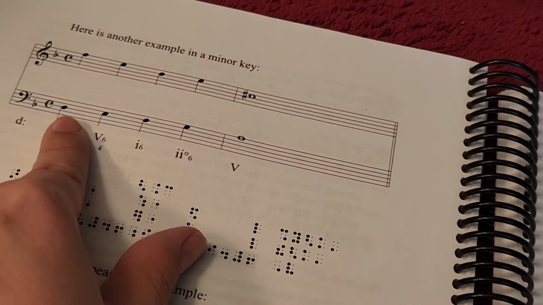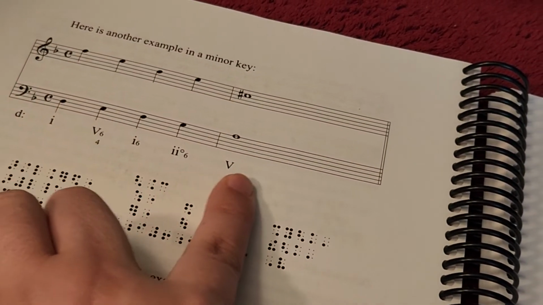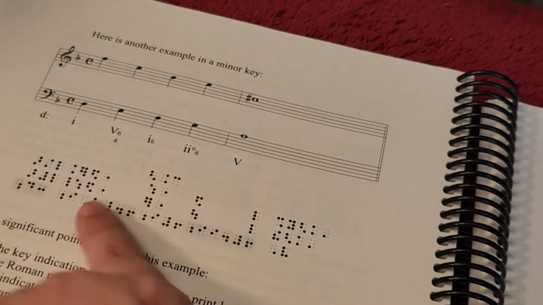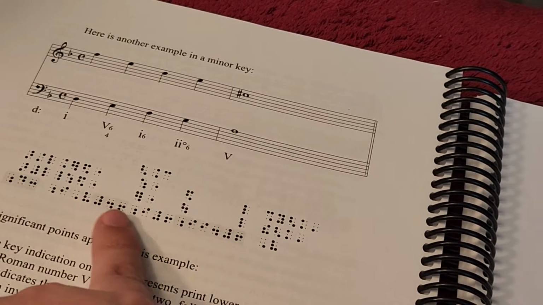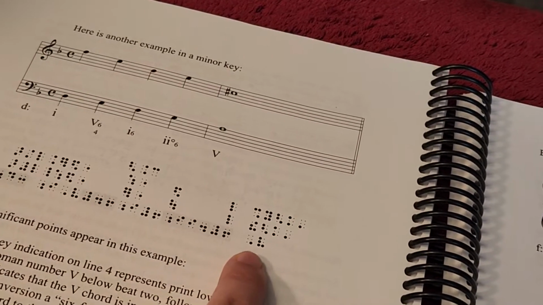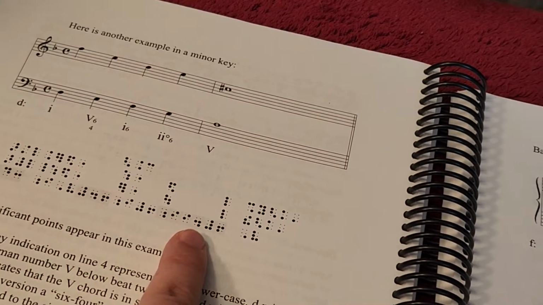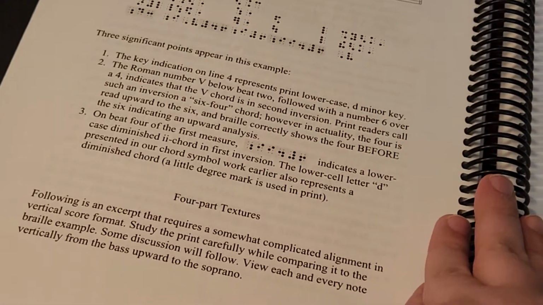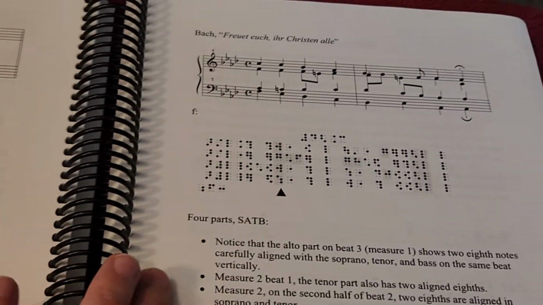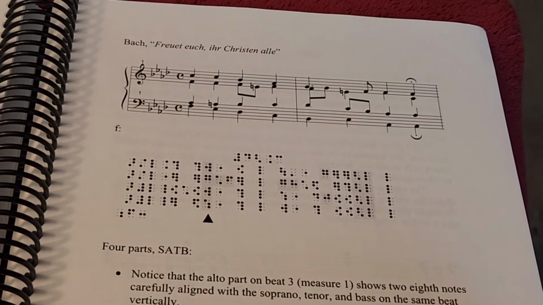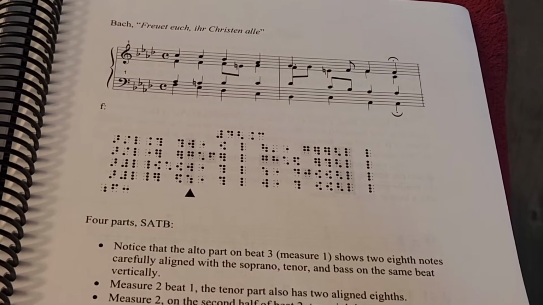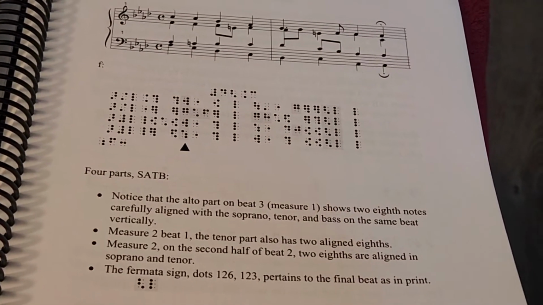And here's some more stuff where they give you more analysis and you have to write it out. You have to write out the alto and the soprano voice. I guess that's what it looks like in Braille. So this section will be really good if you have a student that's going to university, at least so they can get an idea of how the stuff is actually written out.